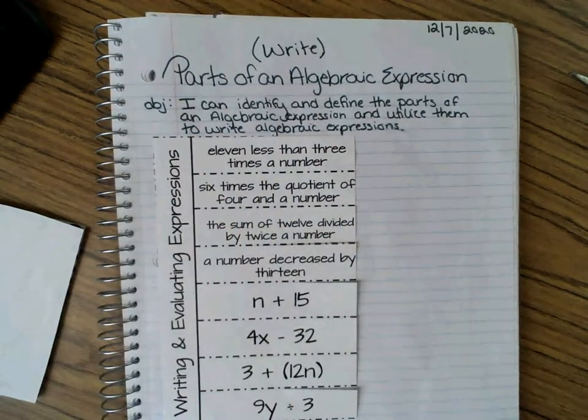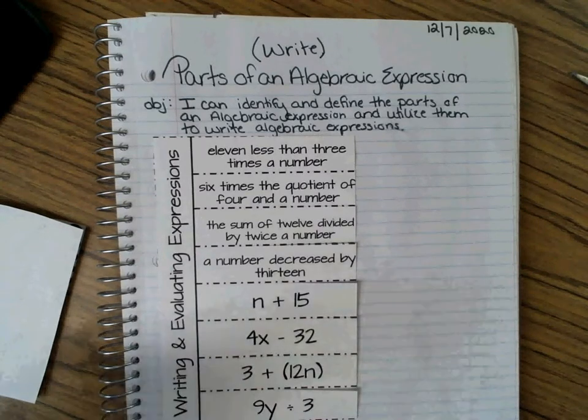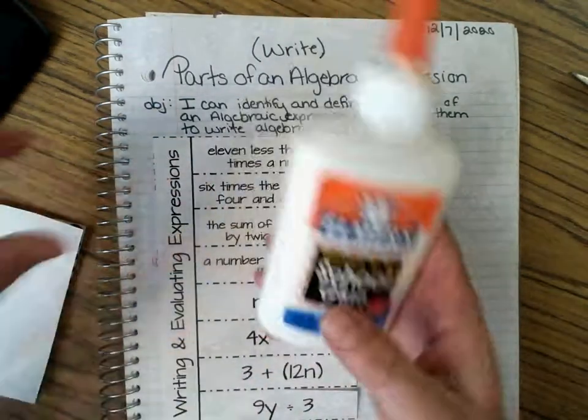Okay, so take this one, and we're going to actually need glue for this one. Miss Lewis's glue has disappeared. Okay, I'm back, and I have glue.